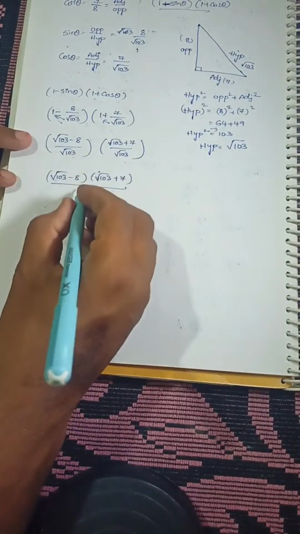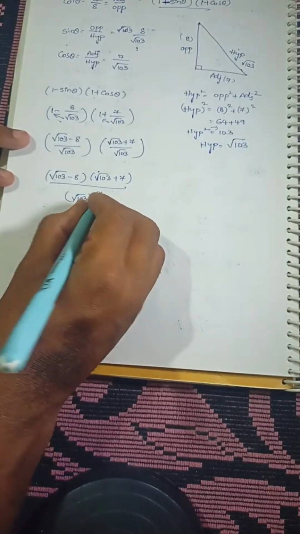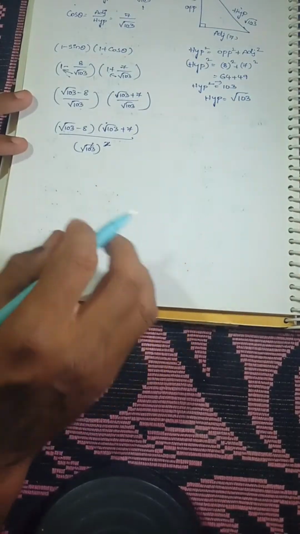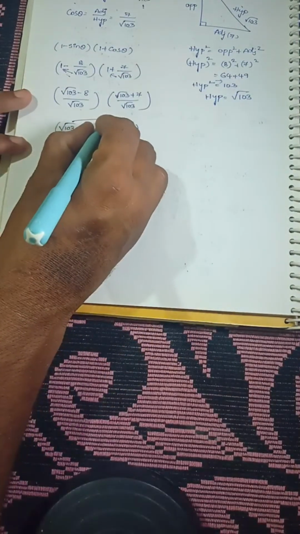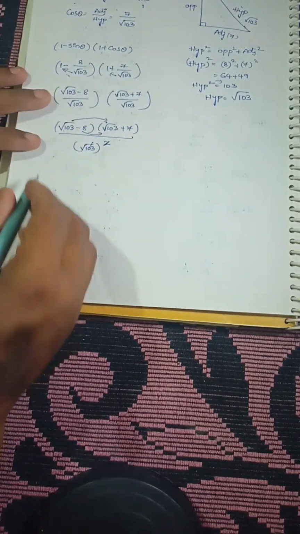How many root 103s are there? 2 are there, root 103 whole square. In this one, the square root will get cancelled. The main important thing starts from here. Now see, multiplying root 103 with the complete term, and multiplying minus 8 with the complete term.